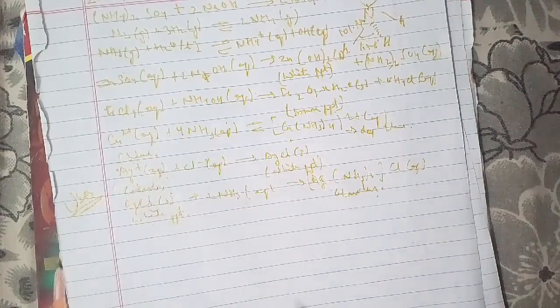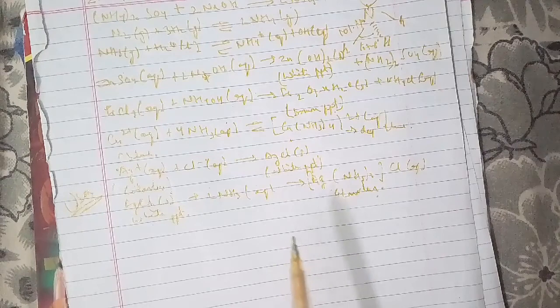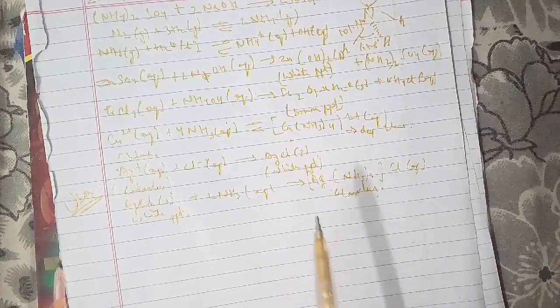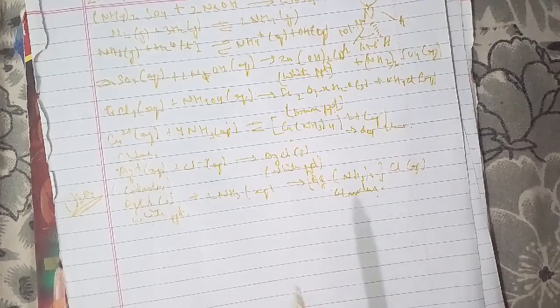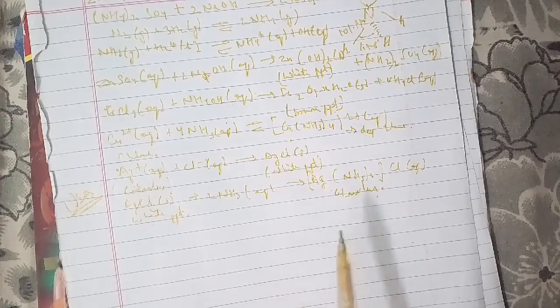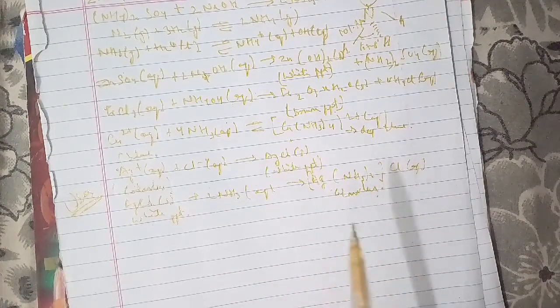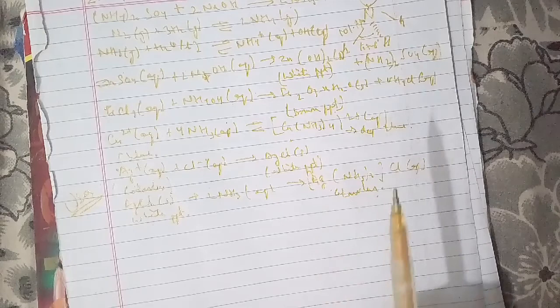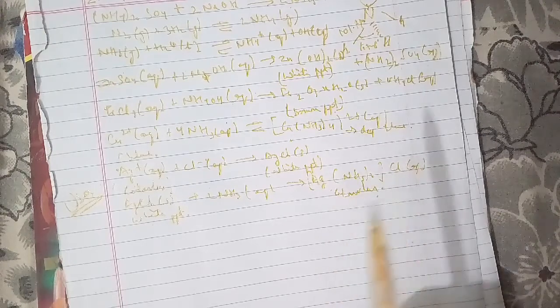Now we'll go ahead with oxides of nitrogen, that we have to go through in detail. The oxides of nitrogen, and the structures of oxides of nitrogen as well, that we have to talk about. So before that, we will go ahead.